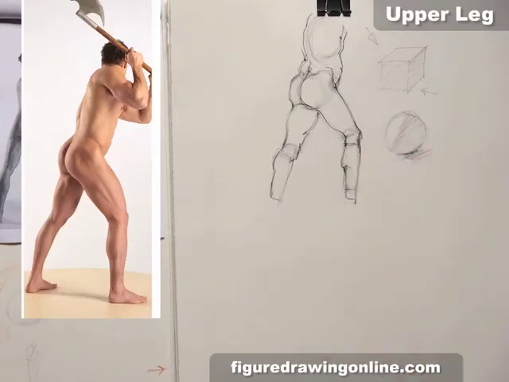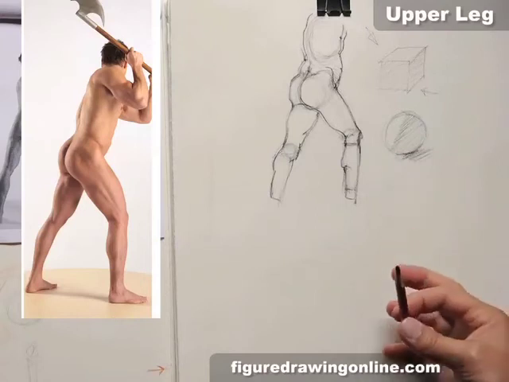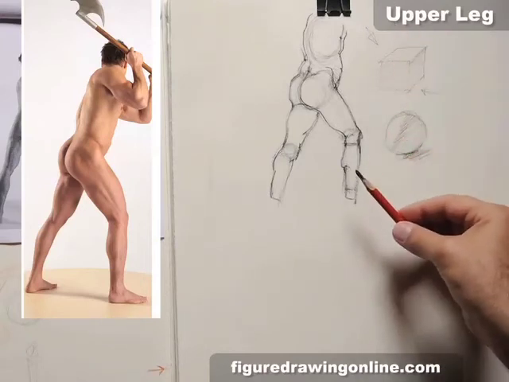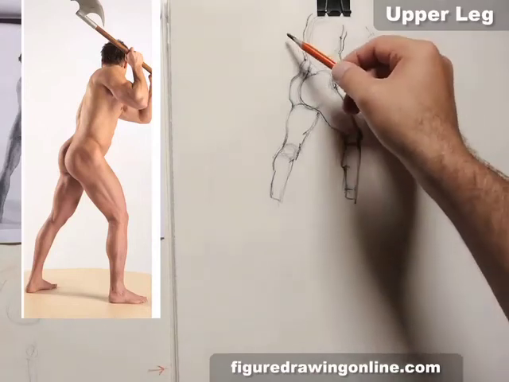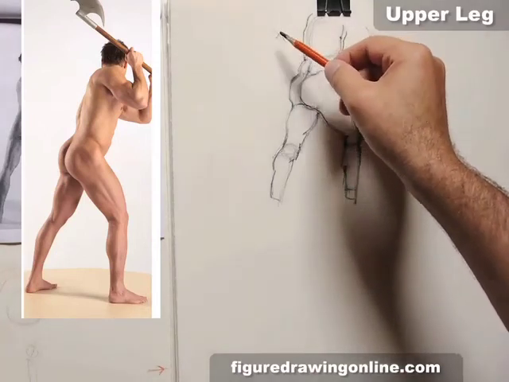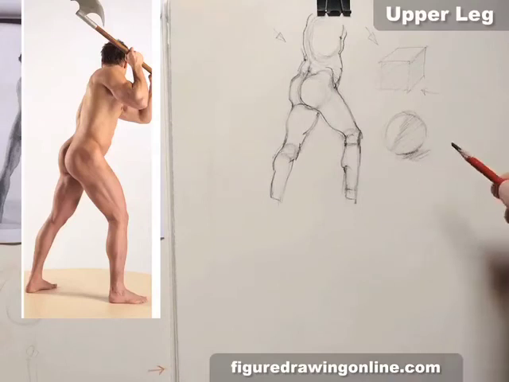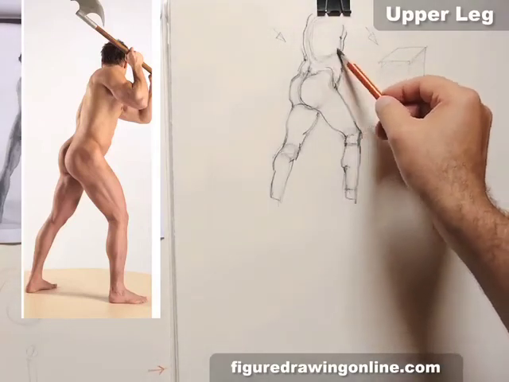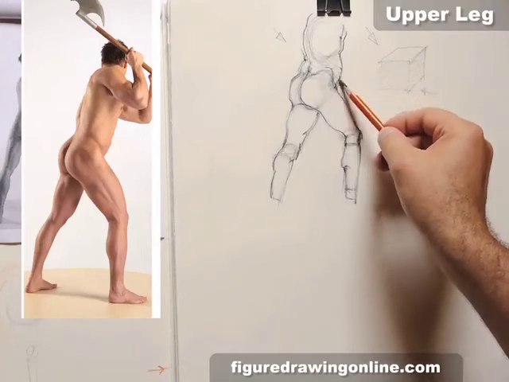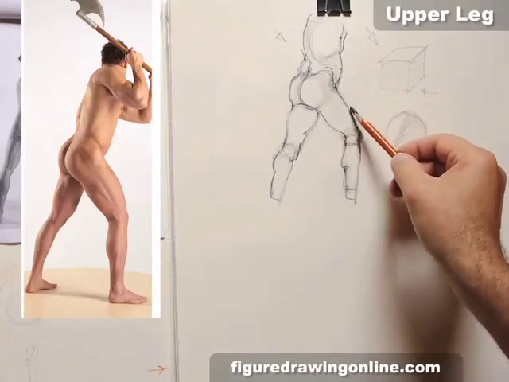Because when you do your drawing, you will need to deal with the plane breaks, and essentially if we light this body from the left, everything that is turned away from the light will be in the shade.